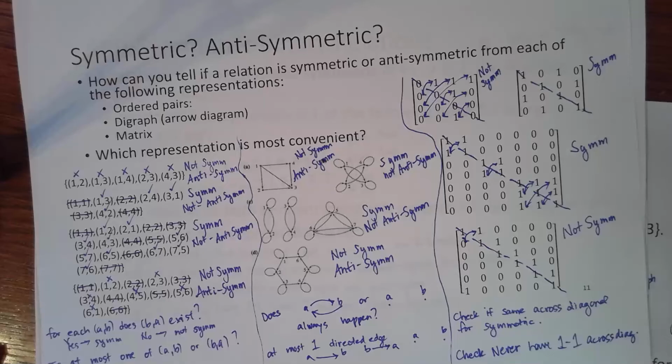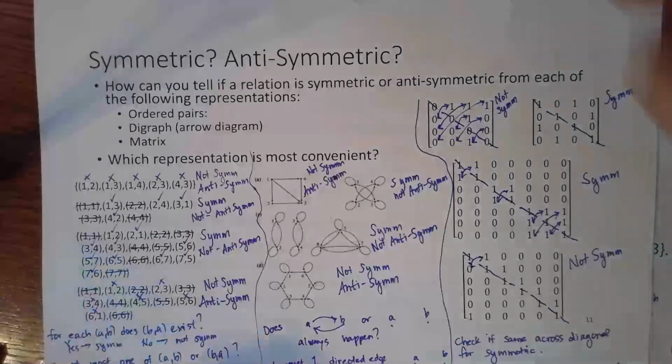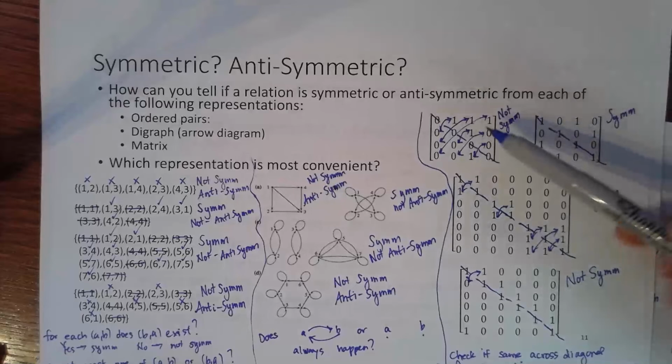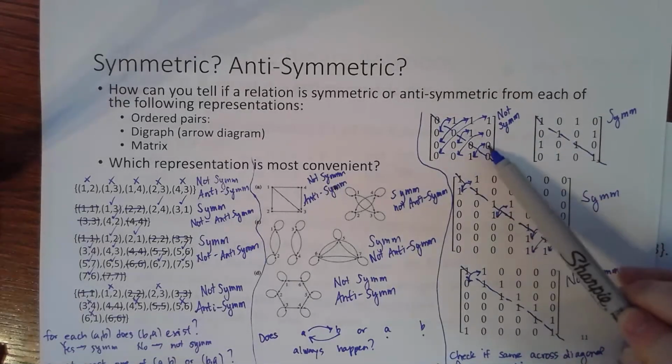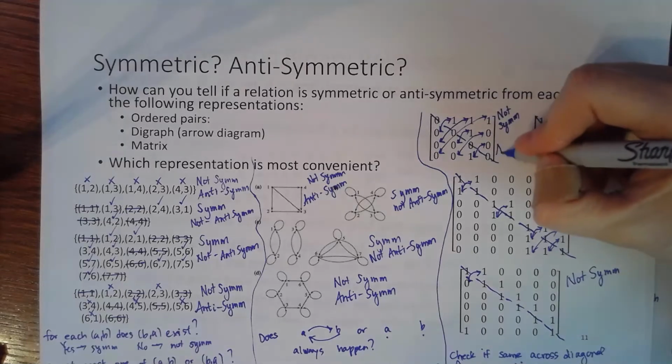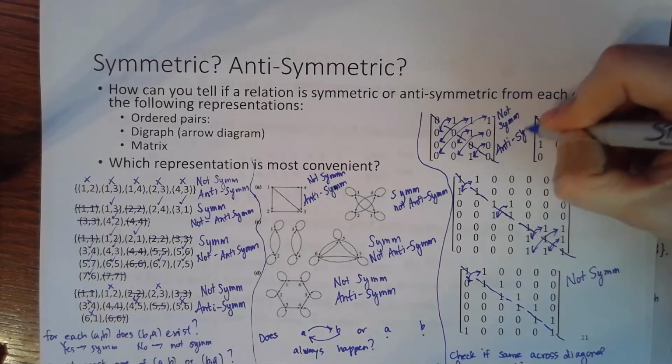We can have 0, 1, 1, 0, 0, 0. 0, 0 is okay. They don't have to be different. It just can't be 1, 1. So antisymmetric: do we ever have 1, 1? No, no, no, no, no, no. So this one is antisymmetric.